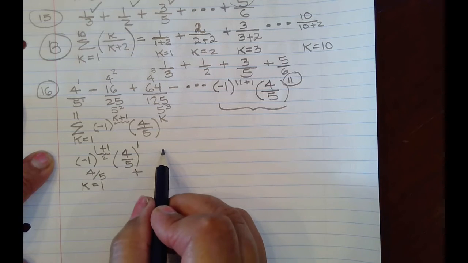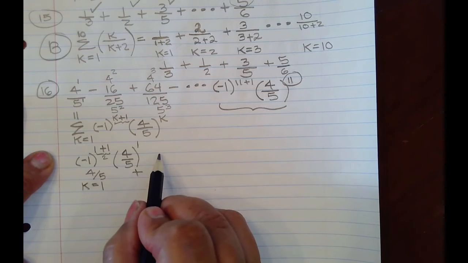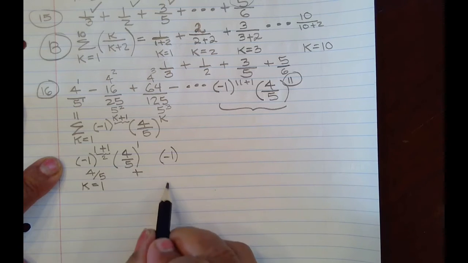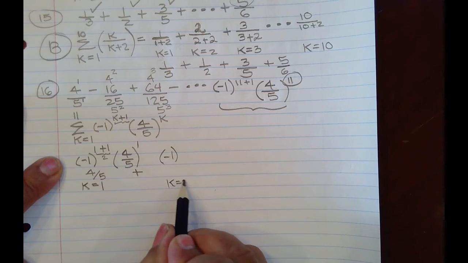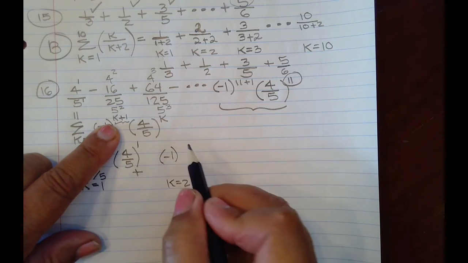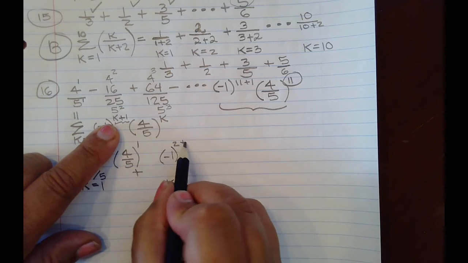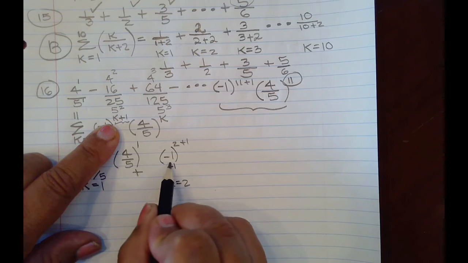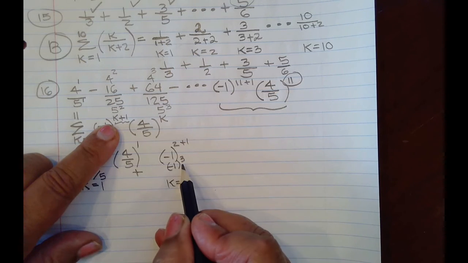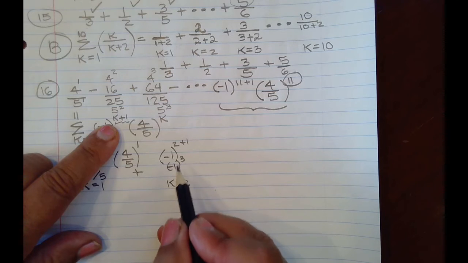Moving on to the next term. Let's make sure it works for these 3 terms. So then it would be -1. We're working on k equal to 2 now. So it would be -1 raised to a power of k plus 1, which gives you -1 to a power of 3. -1 raised to any odd power is negative.